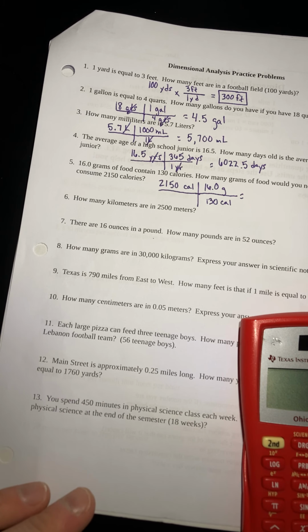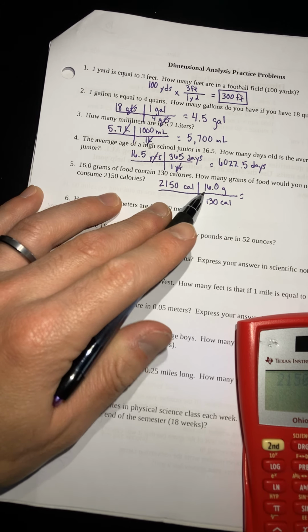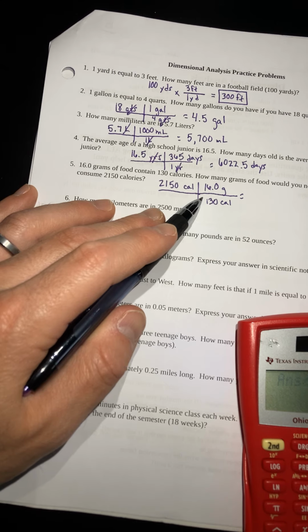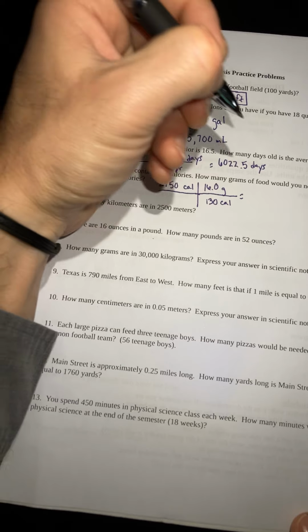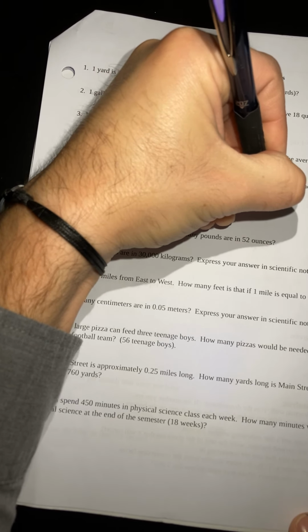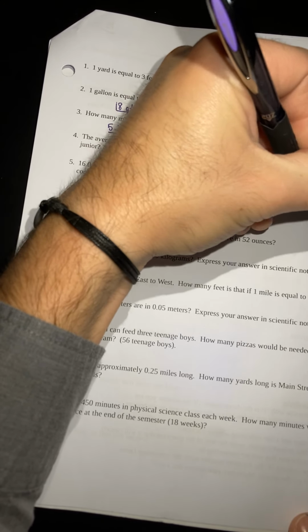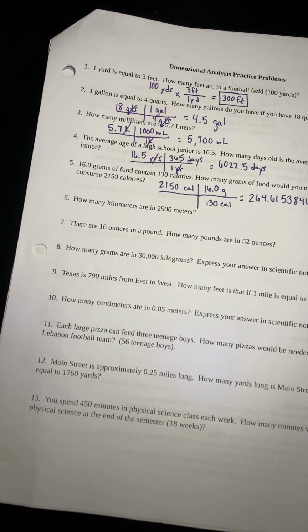So right here, we have 2,150, and you have to multiply by 16, and then I'll just go ahead and hit enter, and then go ahead and divide that answer by 130. And when you get that, you get a rather large number, 264.6153846 grams. Now, let's just take a second and talk about how many digits you're allowed to keep here, okay?